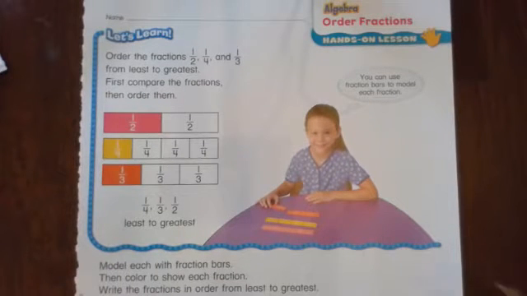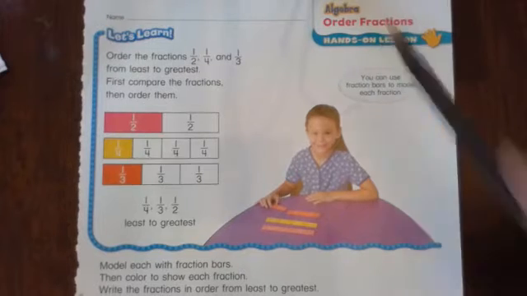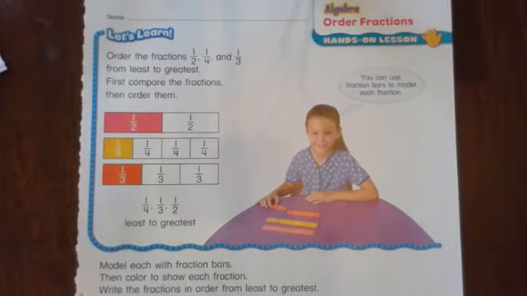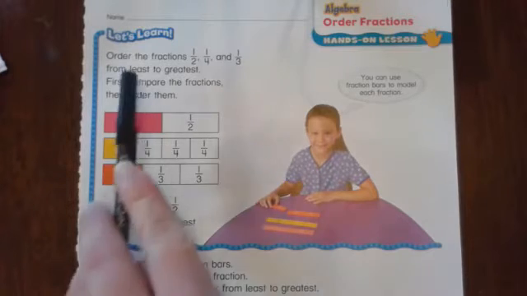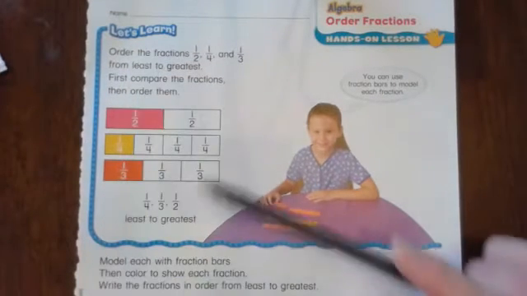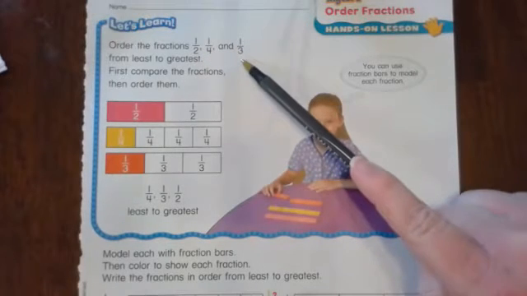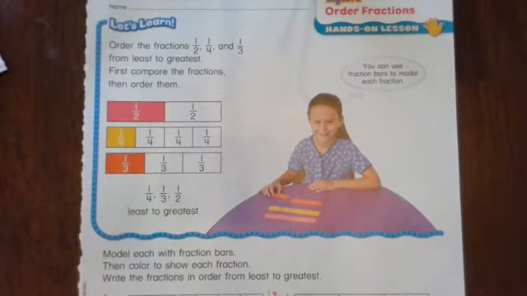This next lesson is ordering fractions. So you're going to learn how to put fractions in order from least to greatest. Okay, so what we're going to do is look at here. It says order these fractions 1/2, 1/4, and 1/3 from least to greatest. First, compare the fractions, then order them.